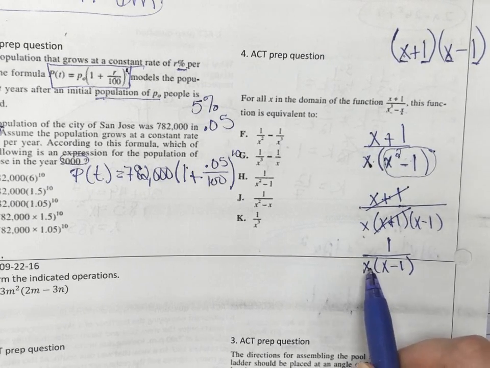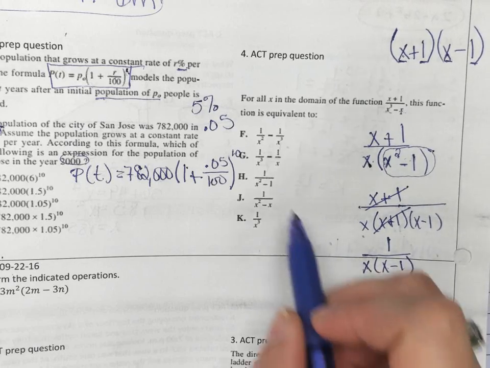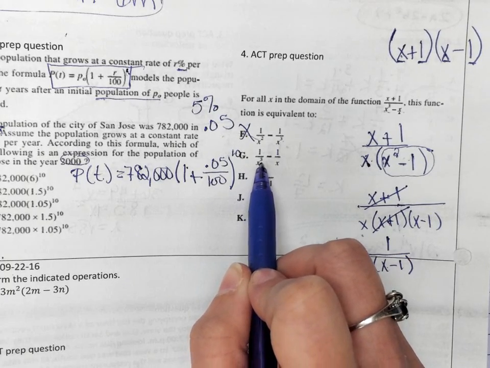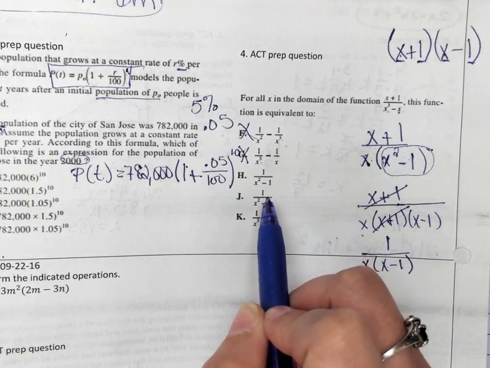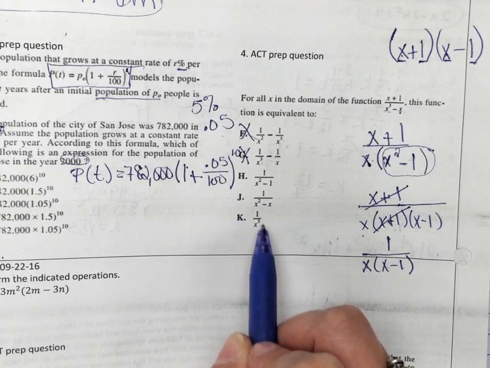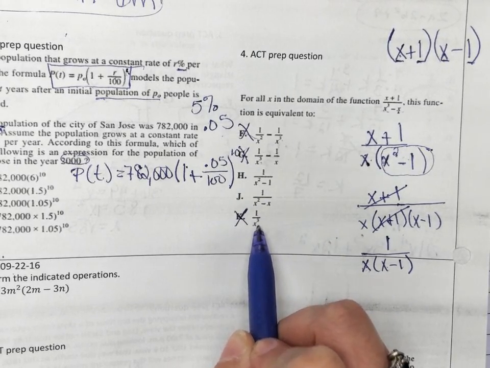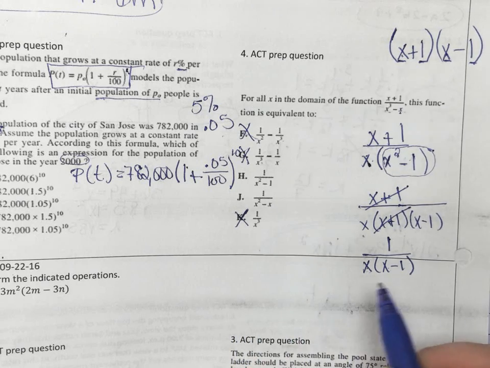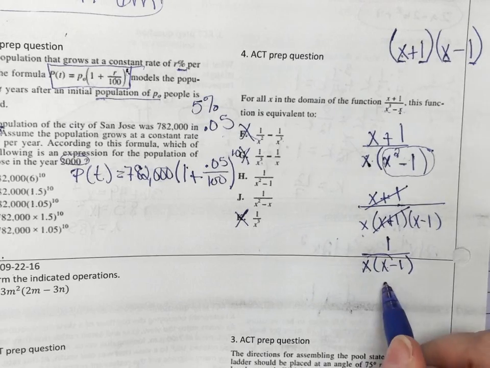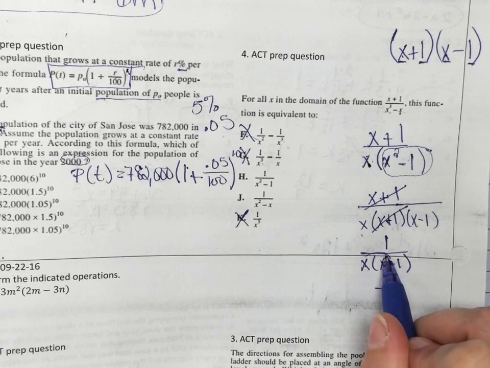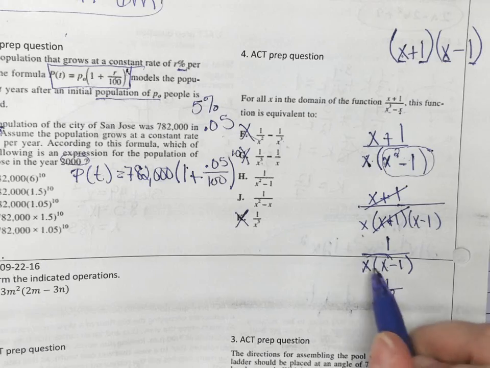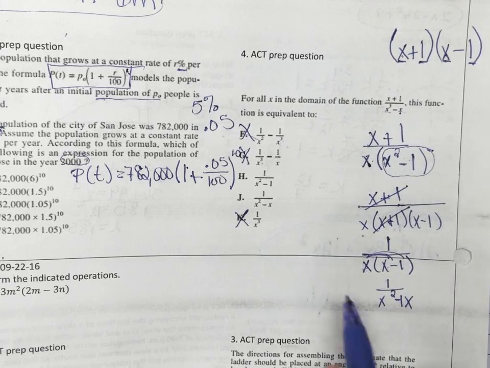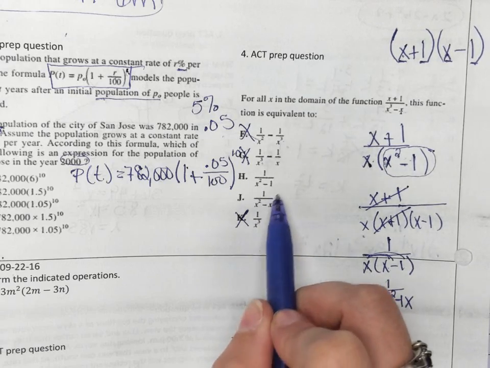Alright, so what do we have? How many x's do I have on the bottom now? 2. So, let's see, it's not this one because that's got a 3. It's not this one because that's got a 3. It could be that one. It's not K because it's got a 3. Let's see. Let's distribute this. So what's x times x? And then what's x times negative 1? Negative 1x, yep. And see, that's J, yep.